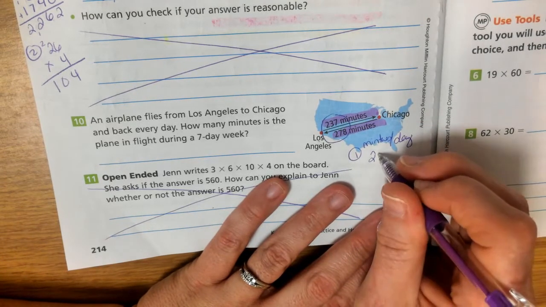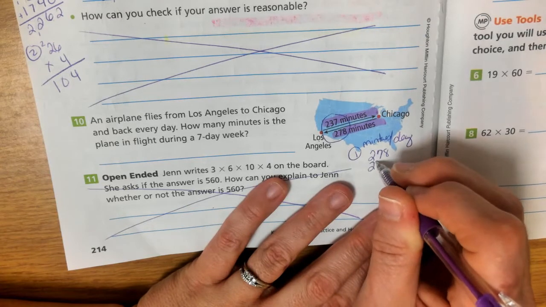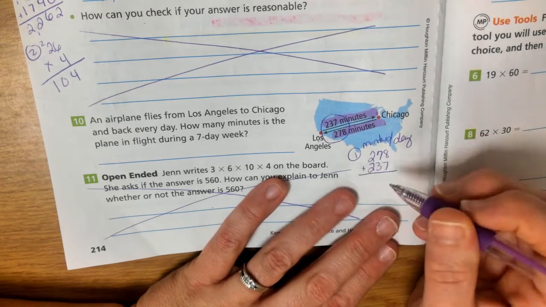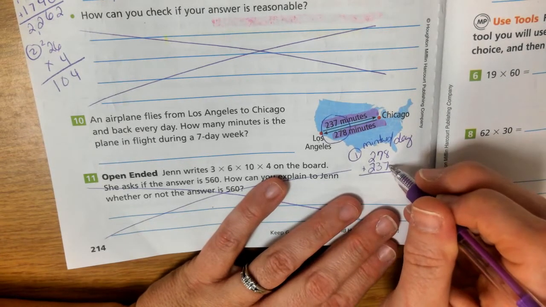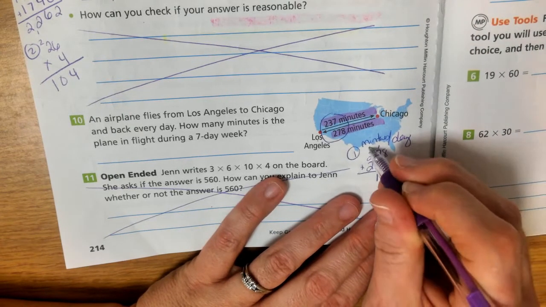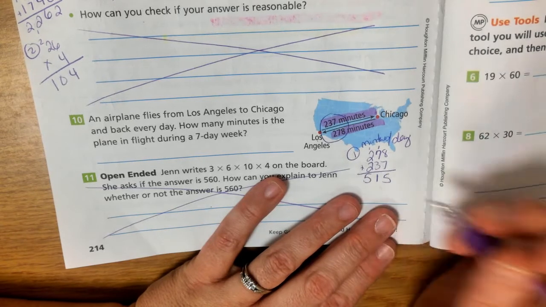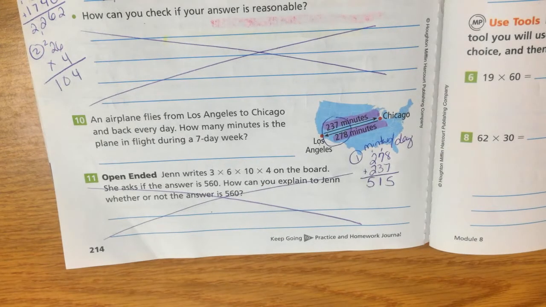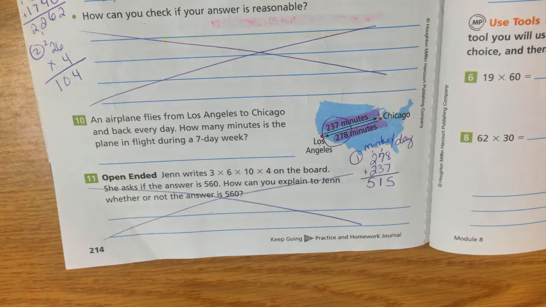So 278 plus 237. So 8 plus 7, 15. 7 plus 3 is 10, plus 1 is 11. 2 plus 2 is 4, plus 1 is 5. So the plane is in the air for 515 minutes every day.